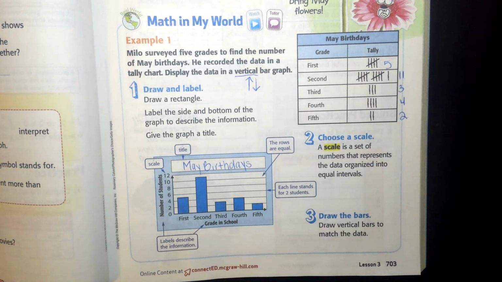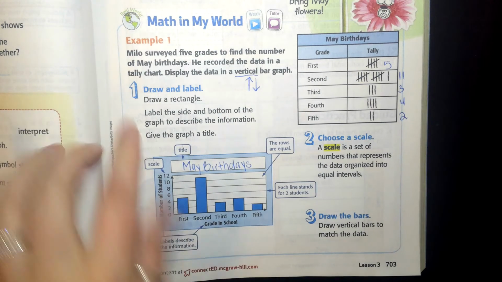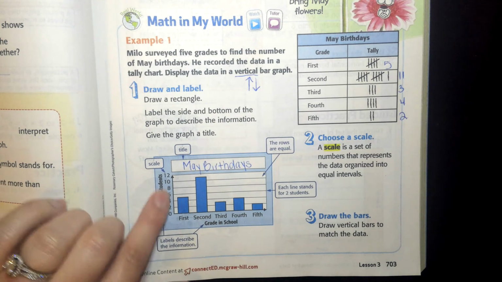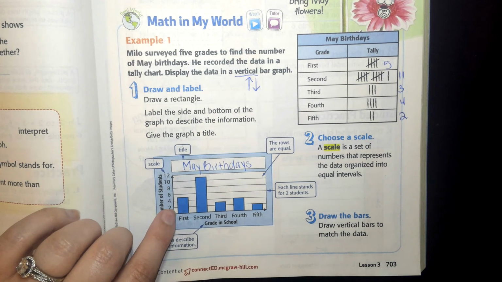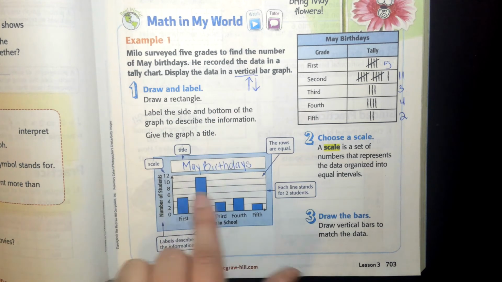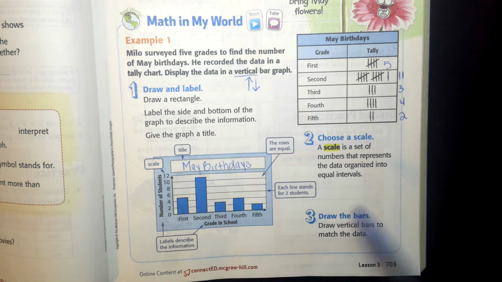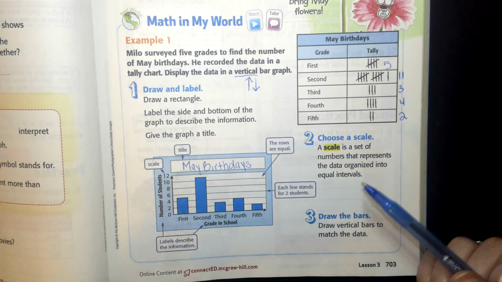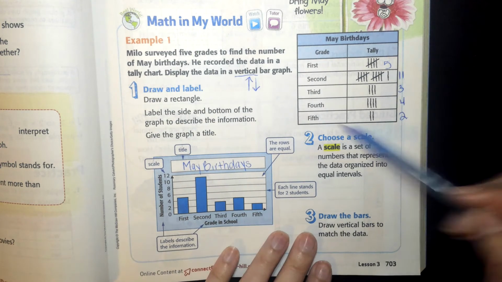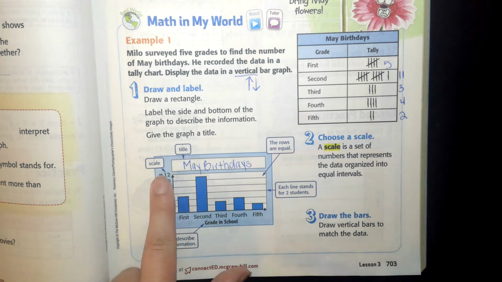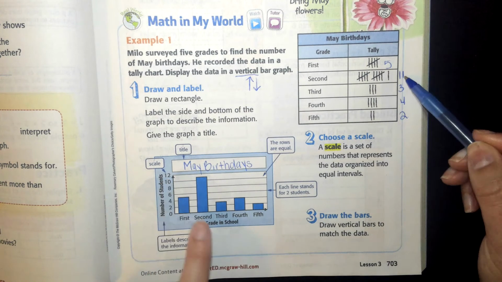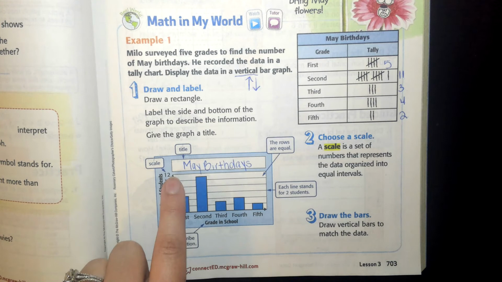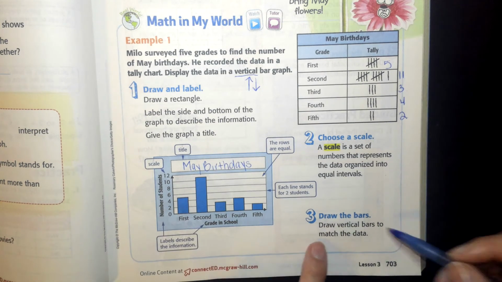Okay? So we drew and labeled. We chose the scale. The scale is, again, the part that represents the data into equal intervals, right? Each of my rows was equally spaced, and each one we were skip counting by 2s. I could have skip counted by 3s, by 4s. It's up to you to look at the data and decide how high your bar graph needs to go. In this case, my biggest number was 11, so my bar graph went up to 12. And then I just need to make sure that I note here what I did. And then we draw the bars to match.